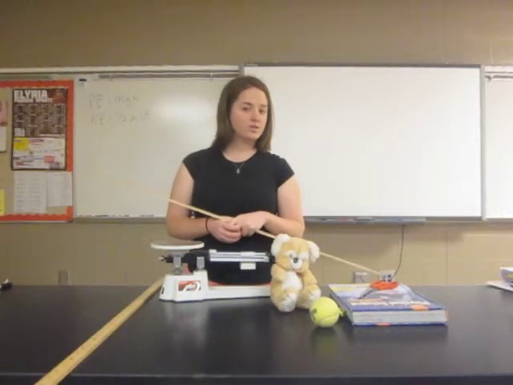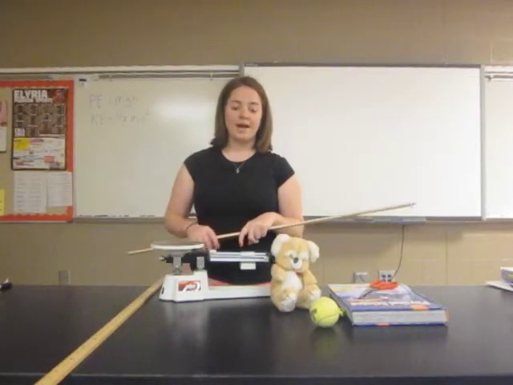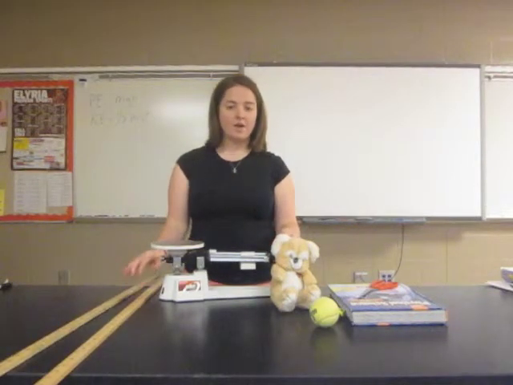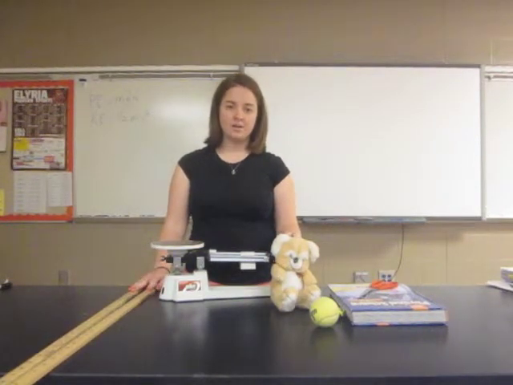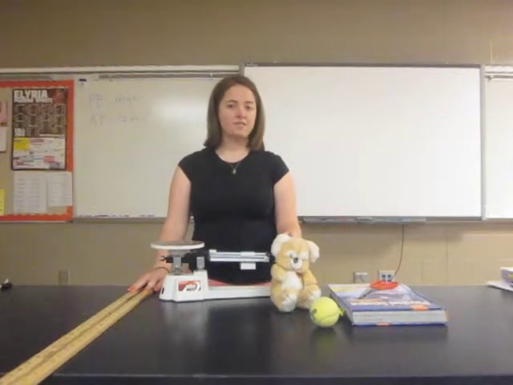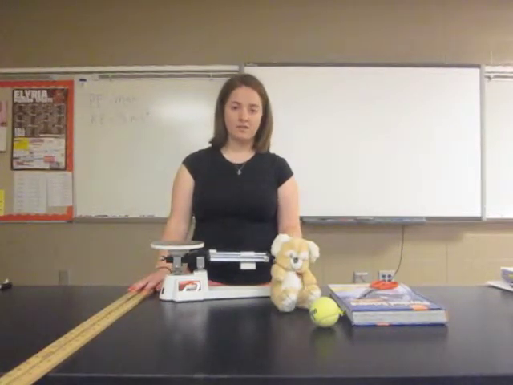Make sure you include your units for each one. So for mass, make sure you have grams. For height, make sure you have meters. After you fill in the measurements, your mass, your gravity, and your height for each object, you can go ahead and solve. Mass times gravity times height, and make sure you use your unit when you fill it in.